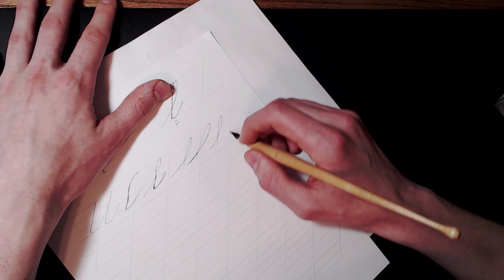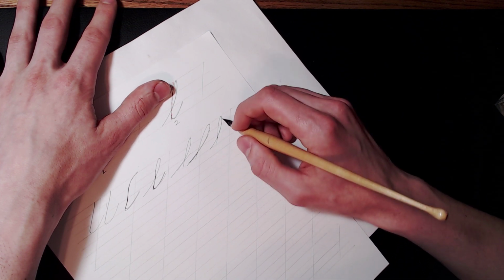Ignore the dog. You want to have more. That was a good one right there. I just did the stem there. I didn't finish it.